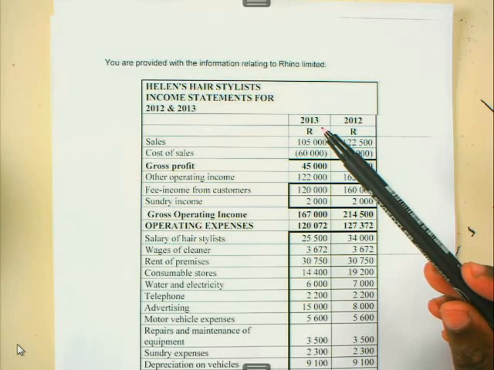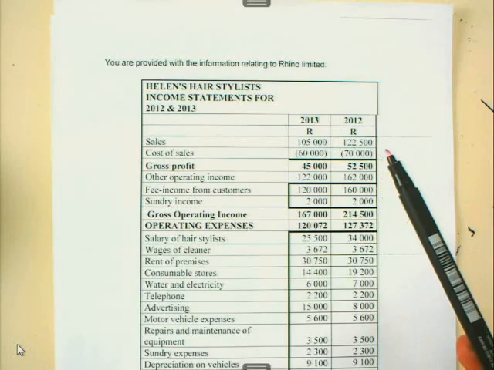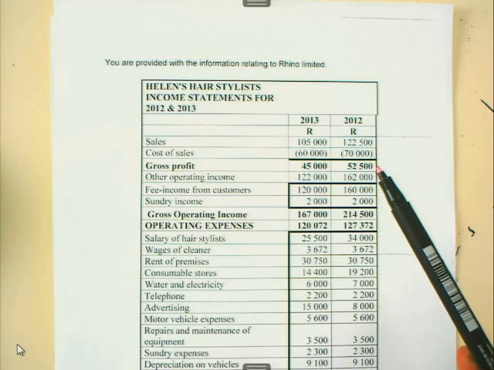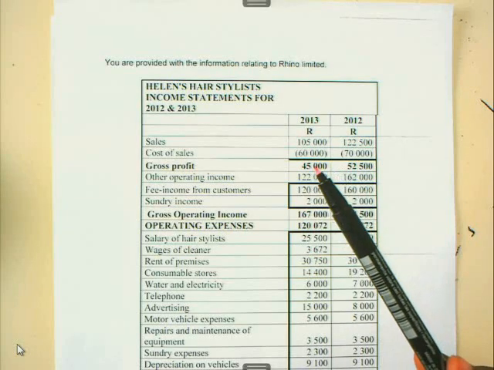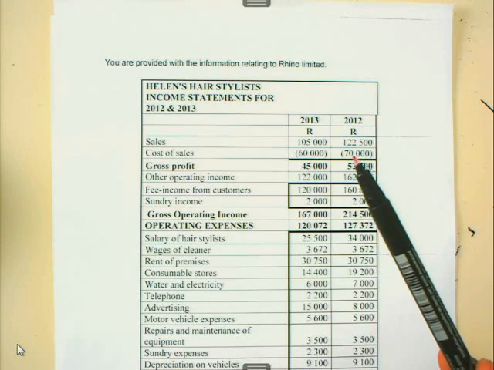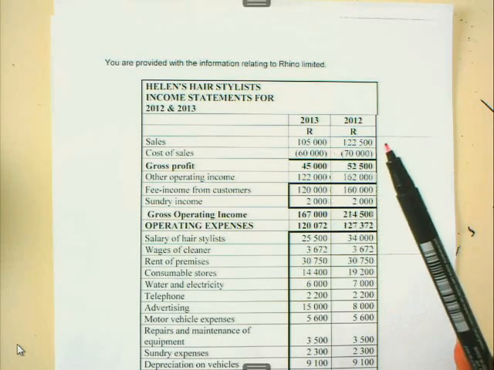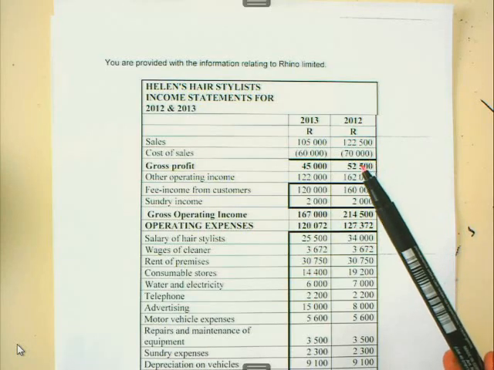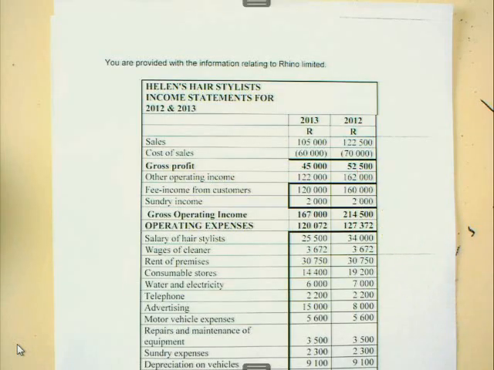What are we calculating? We are calculating the gross profit on cost of sales now. For 2012, our gross profit was 52,500. It declined to 45,000 in 2013. Our cost of sales was 70,000 in 2012. Now in 2013, it is 60,000. Let us start first with the information in 2012, because we want to compare the results for these 2 years, 2012 and 2013.